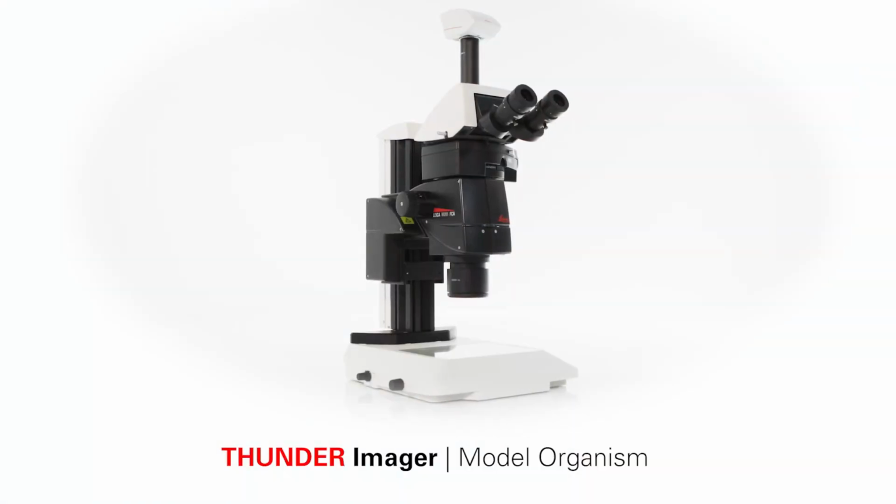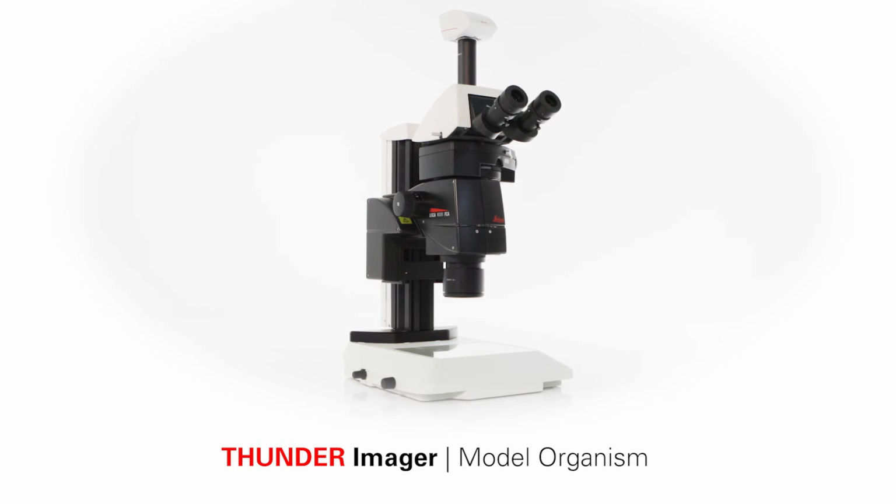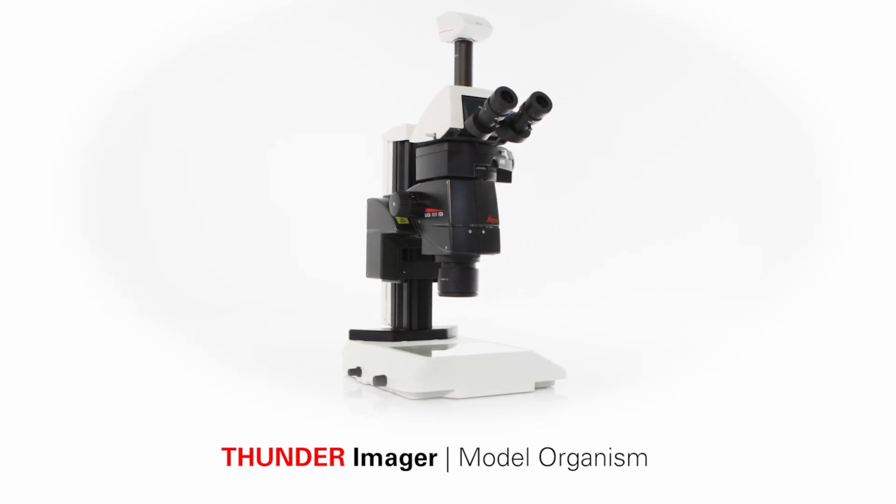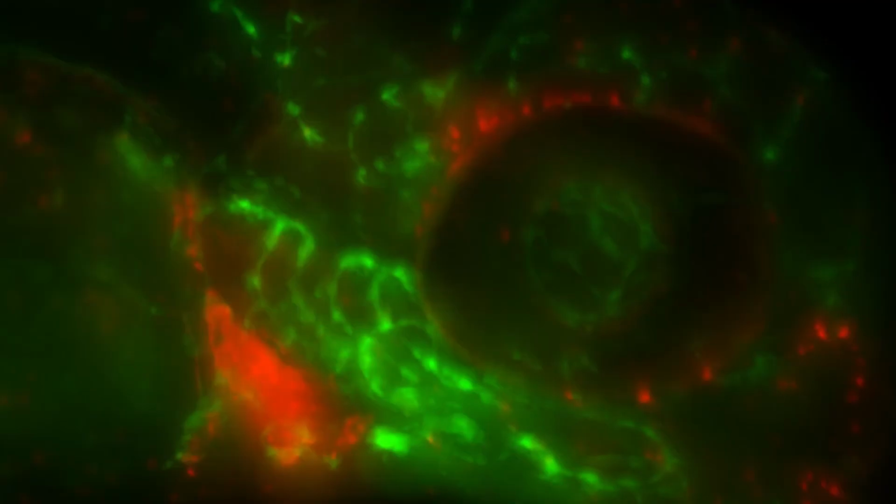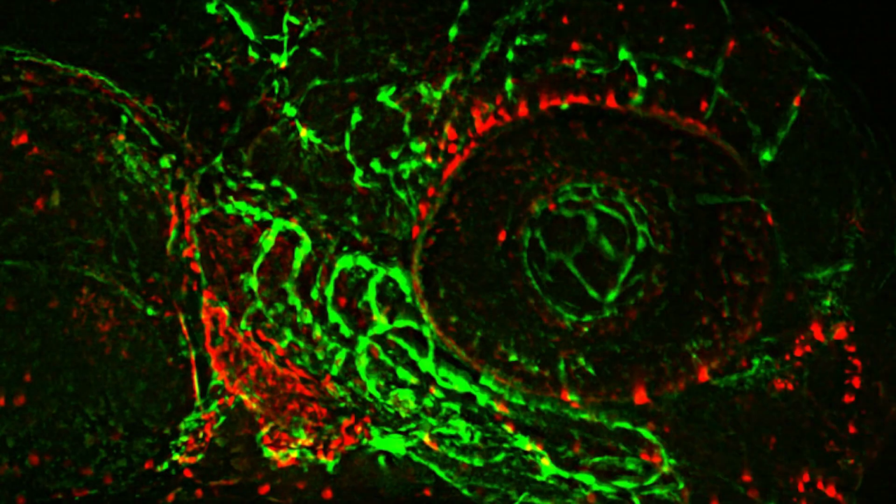With the THUNDER Imager Model Organism, we can now address questions we never thought about. Whether it's brain, Drosophila, Z. elegans or zebrafish, with the THUNDER Imager you get crystal clear images of three-dimensional specimen thanks to computational clearing. Now we can see through the haze.